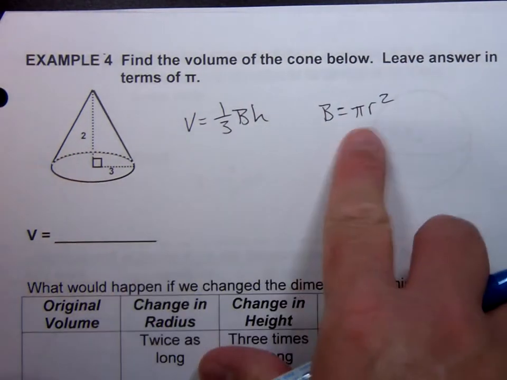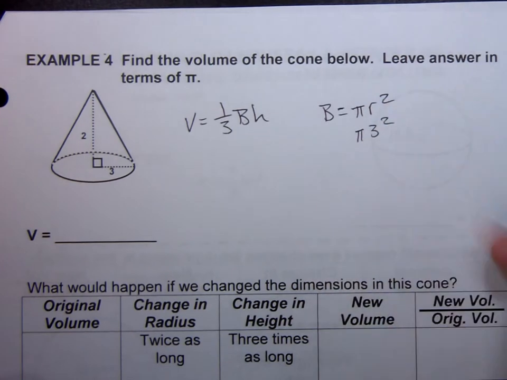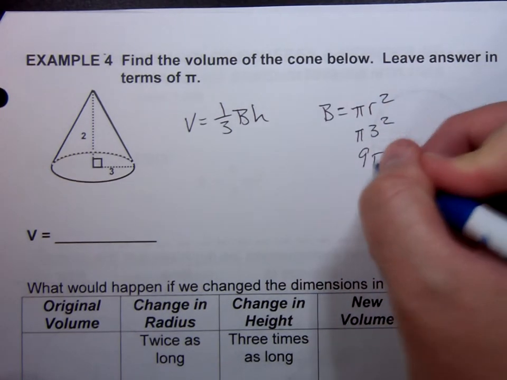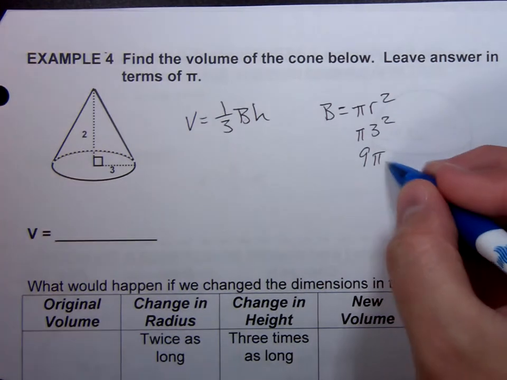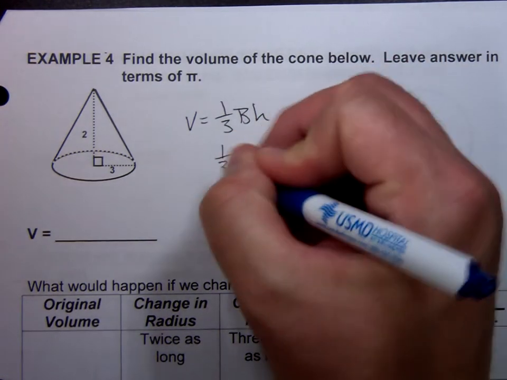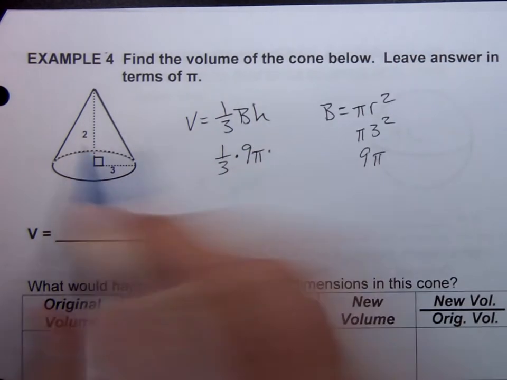So the radius is 3. So 3 squared is 9. Remember, we're leaving it in terms of pi. So that means we're not actually putting pi in the calculator. We're going to just leave pi sitting right next to that number. Alright, so we know the area of the base is 9 pi. And then the height is 2.